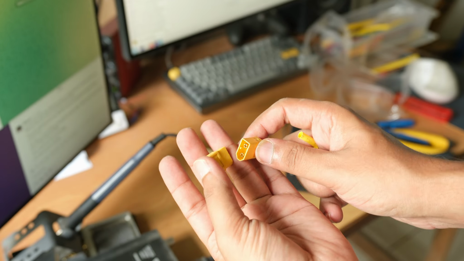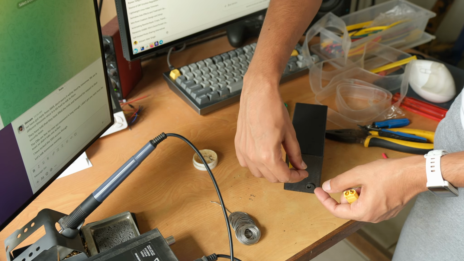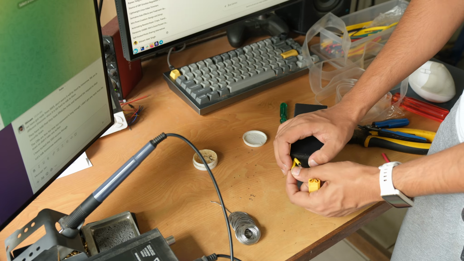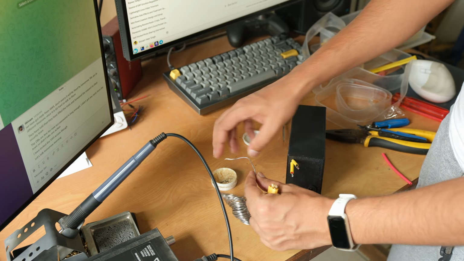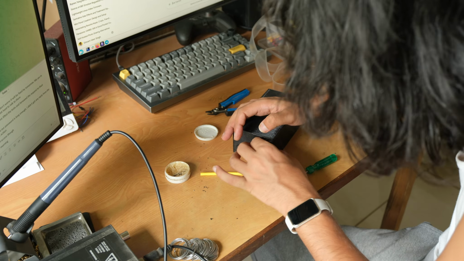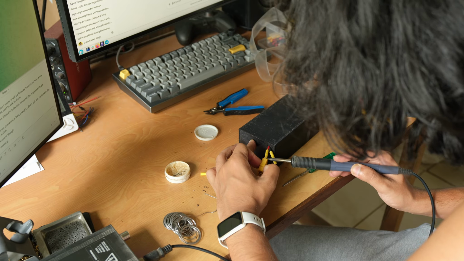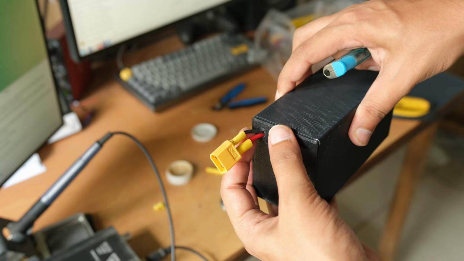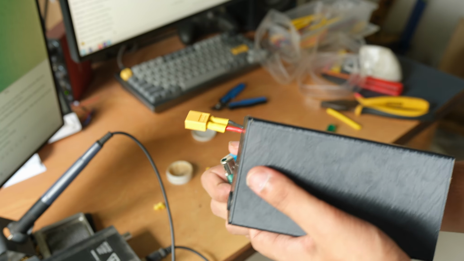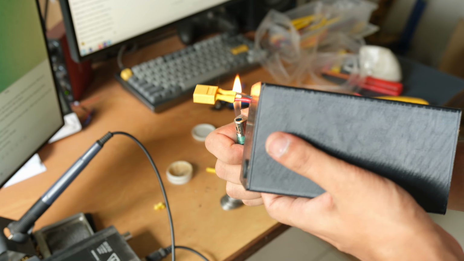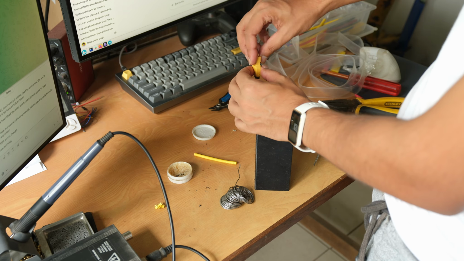Here I got XT60 connector which can handle 60 amps. I did not need that much, but I wanted the bigger footprint so that I can easily hold them and plug them with my hands. And here I am inserting the heat shrink tubes. Now all I had to do was just solder them, and then there we go, we can heat it up and shrink the heat shrink tube. And also the another thing with these connector is you cannot install them in a reverse order, so polarity will always be correct. And there we go.